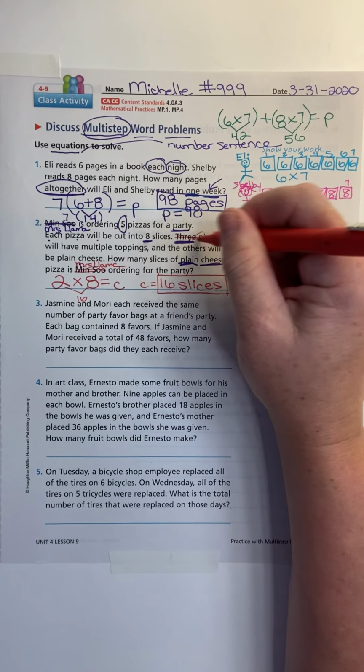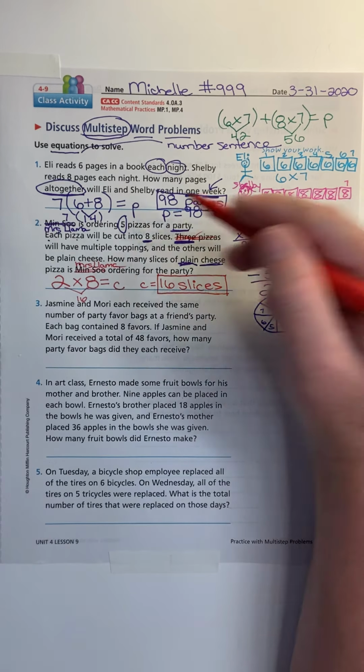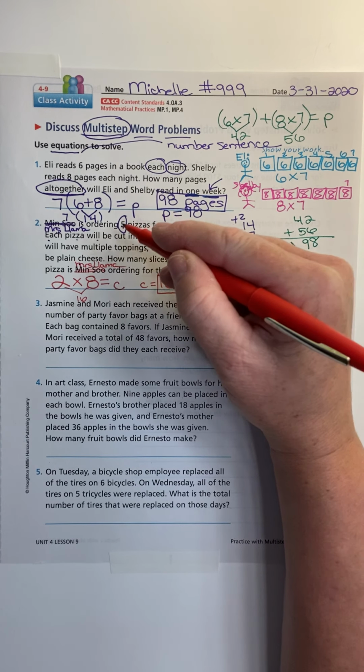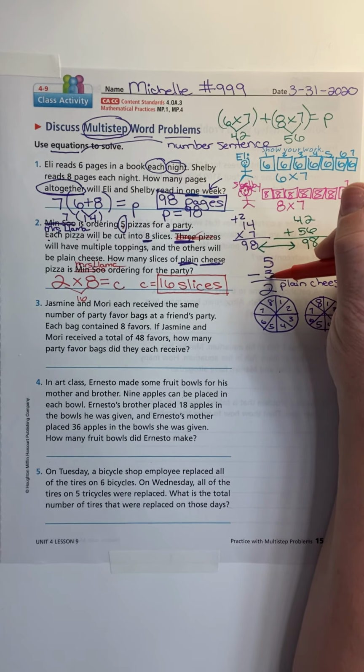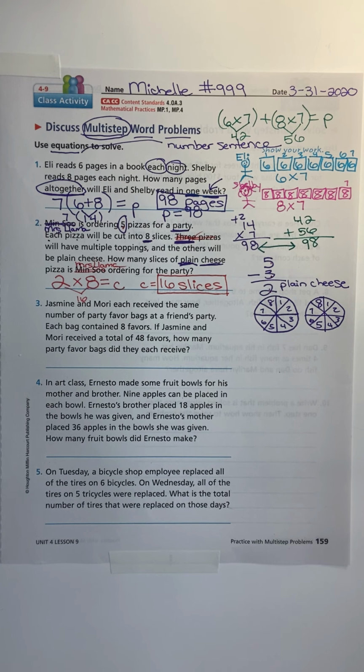So we didn't have to worry really so much about these 3 pizzas after we did our first step. After we knew that there was a total of 5 pizzas and we subtracted out those 3 pizzas with other toppings, we knew that we had 2 pizzas of just plain cheese left. Okay.